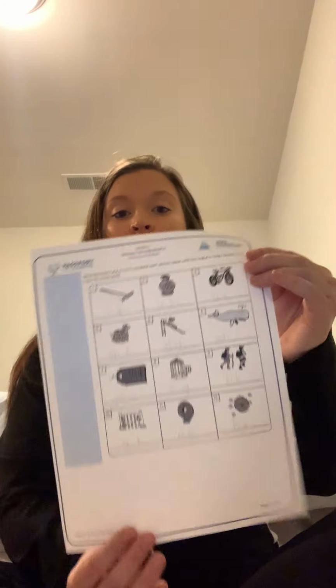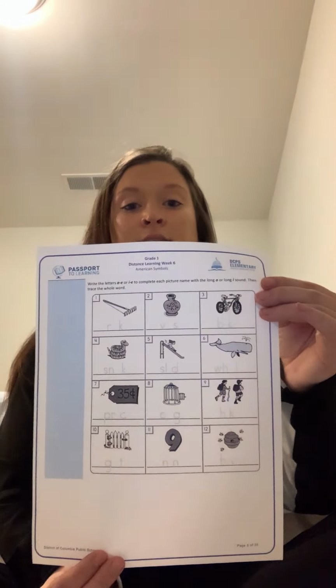The next activity is on page 5 and looks like this. You are going to write the letters AE or IE to complete each picture name with the long A or long I sound. Then trace the whole word. I'll read you your pictures. Number 1, rake. Number 2, vase. Number 3, bike. Number 4, snake. Number 5, slide. Number 6, whale.